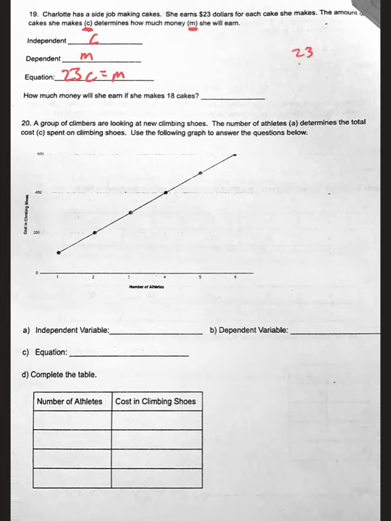I go 23, I substitute 18 for C. So I just go 23 times 18. And my answer is 1,104. That doesn't seem right. Did I do something wrong here?